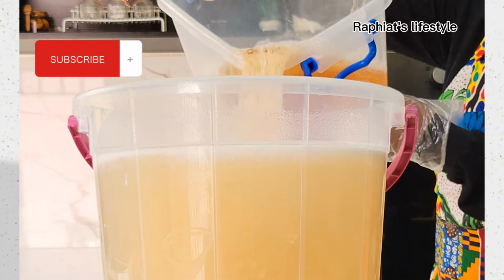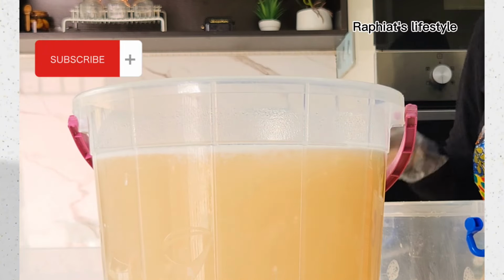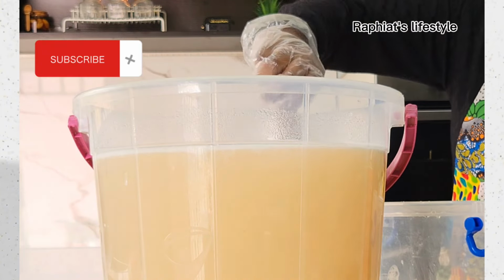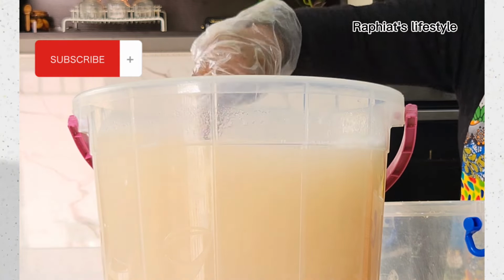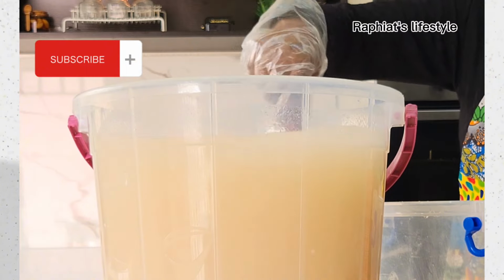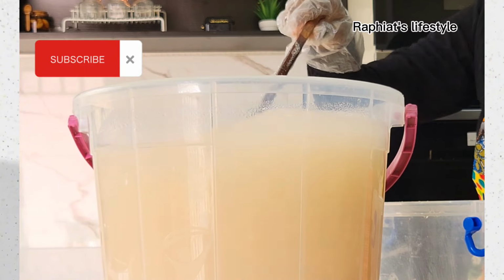So now we're going to combine the two containers, the one from the 16 liters and then the one from the 4 liters. And I like doing this step by step. I don't like combining all at once. This is because I want everything to be perfectly dissolved.